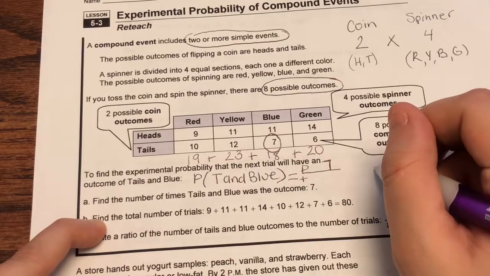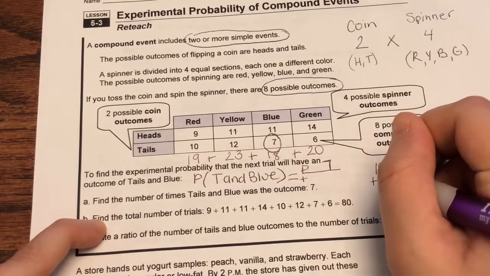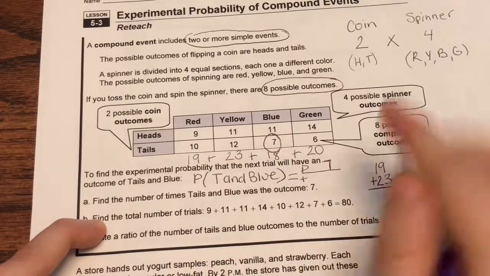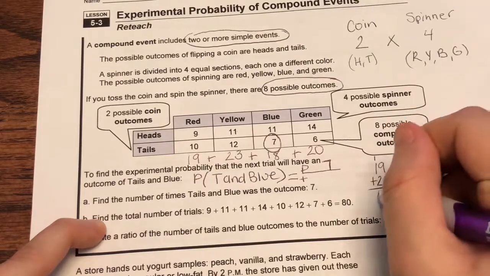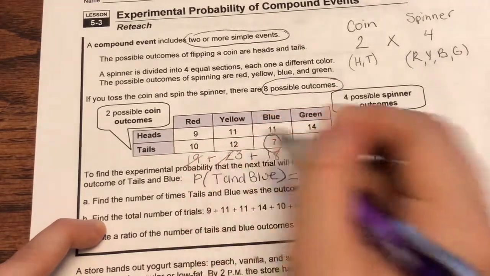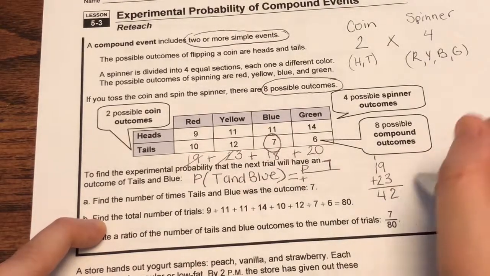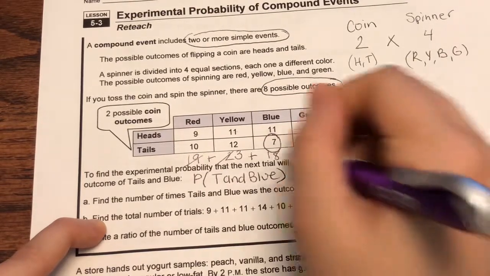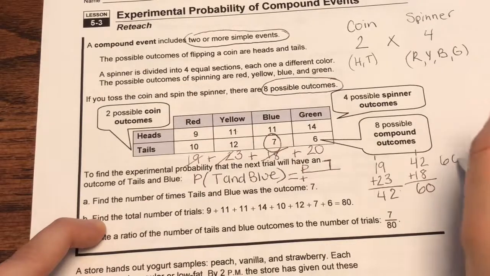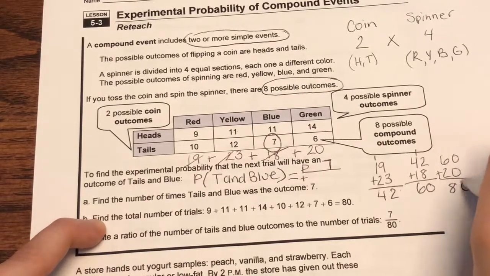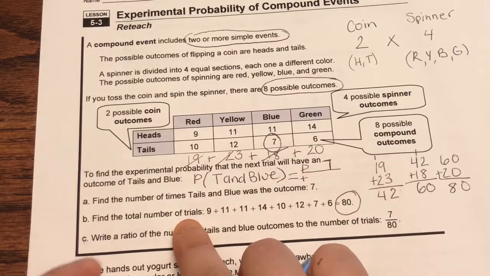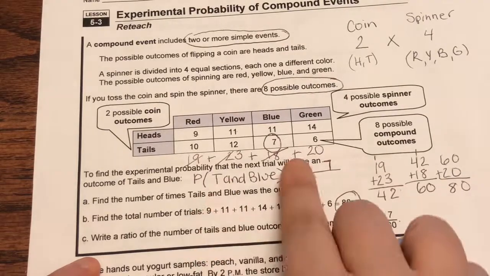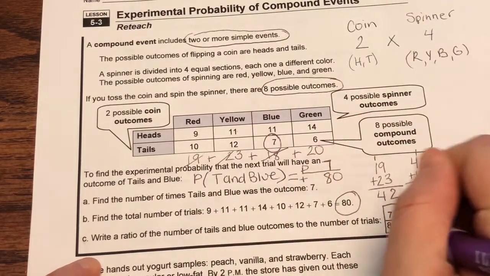So I have 19 plus 23. And I can't add them all the way there, so I'm going to add them right here. 9 plus 3 is 12. 2 plus 1 is 4. So 42 gets me those, and I'll cross them out to say bye. Plus 18. So 42 plus 18. Okay, and that gets me 60. Done with that. Plus 20. That got me 80. So the number of trials they did was 80 total trials. So then you just write out the ratio, part over total, 7 out of 80, and that's your answer.